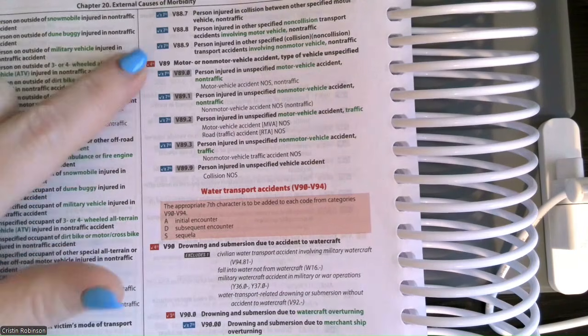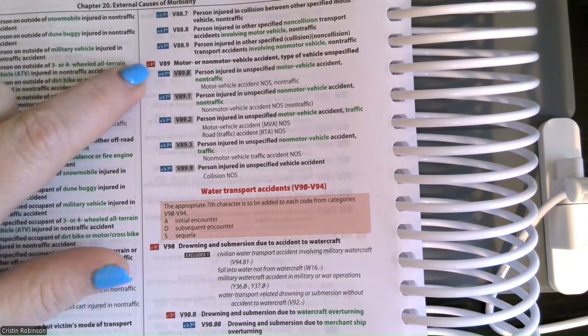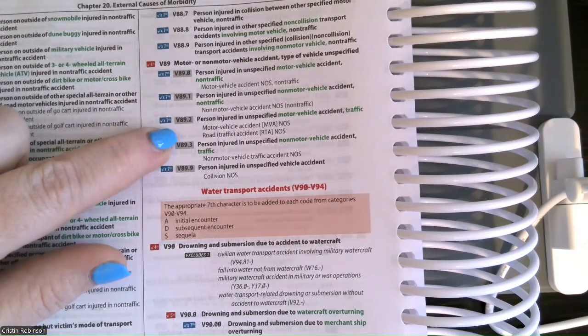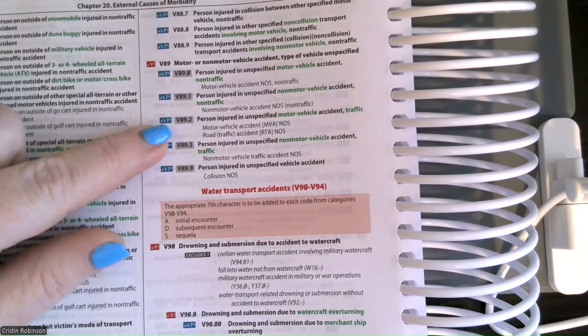If you want to look back, first you have your main term or your category code, V89, motor or non-motor vehicle accident with type of vehicle unspecified. It says it requires a 4th character. Well, our 4th character is 2. So our code is V89.2, but as you can see, we need the 7th character.